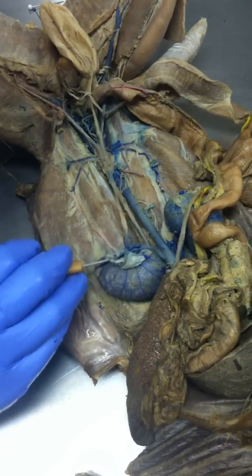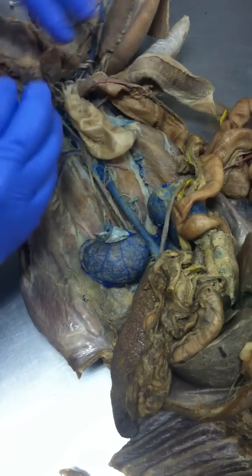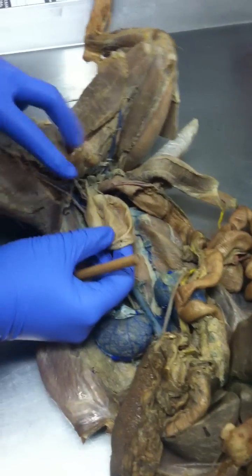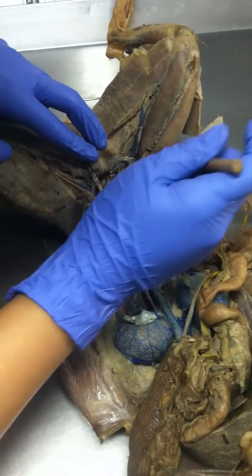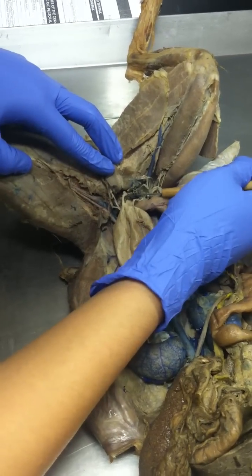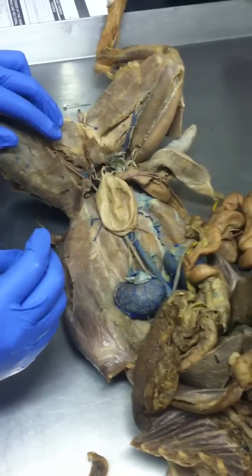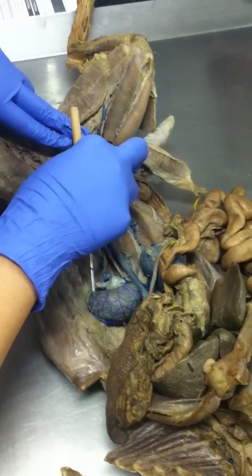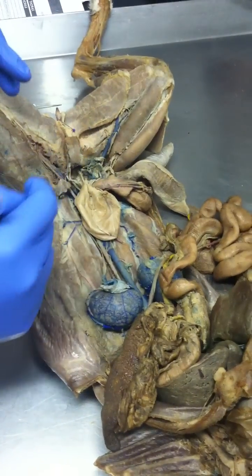So know how to locate the ureter as well. This structure is what? The bladder, very good. And coming out of the bladder, you can sort of see this tube coming out. Urethra. Usually very hard to see, but they pulled it out so that you could see the tube.